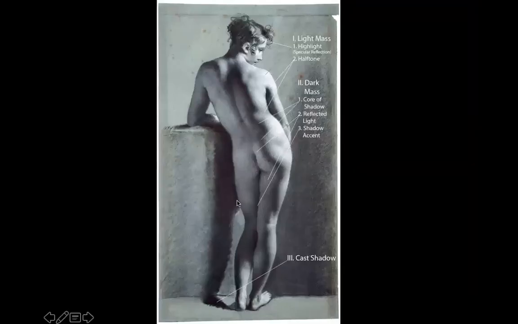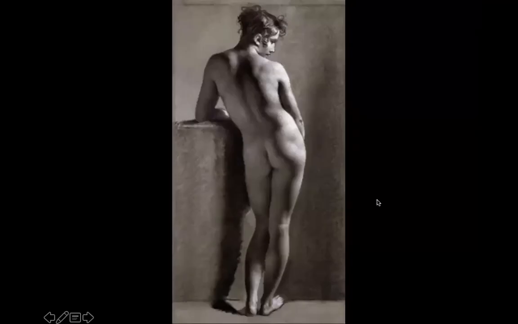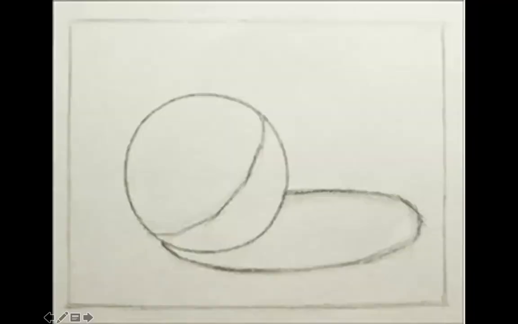And there are, by the way, examples of Prud'hon's drawings where you can see his starts. And his start is very much like this, where he starts by just laying in these big shapes of light and shadow masses. So we're going to be doing something like this today in our drawing of the egg, going from this to this to this.